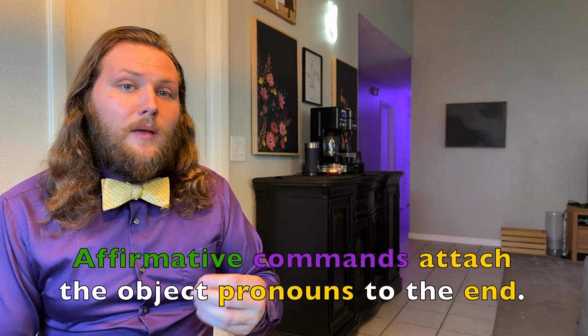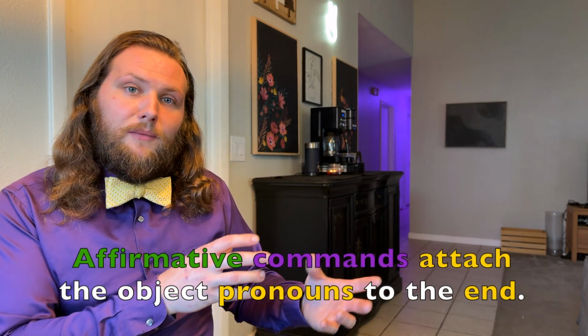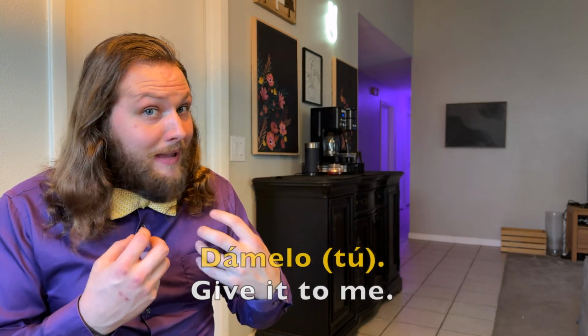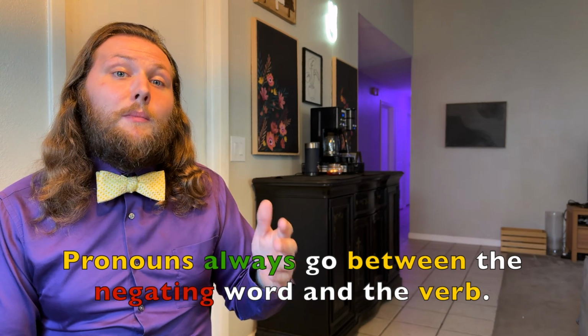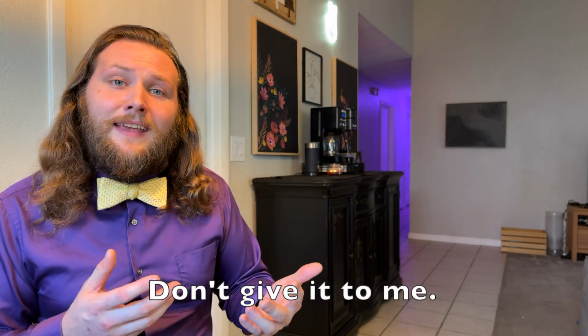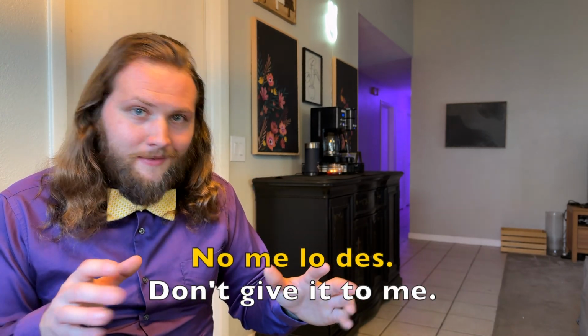Like I mentioned, object pronouns are usually used before the conjugated verb, with the exception of affirmative commands, when they're attached after. For example, if we want to tell someone, give it to me, that translates as dámelo. With our negative commands, the object pronouns always go between the negating word and the verb. So if we want to say, don't give it to me, that translates as no me lo des.